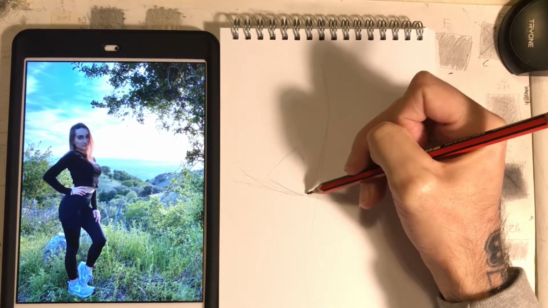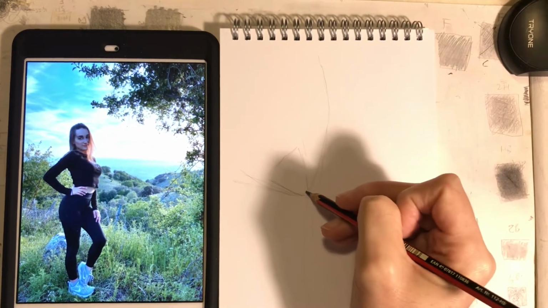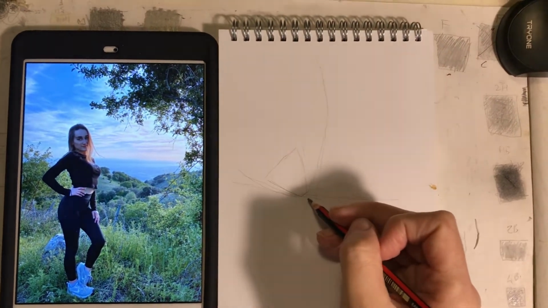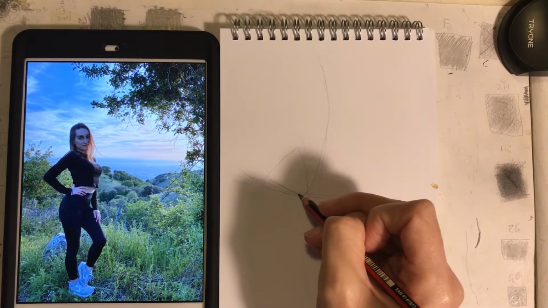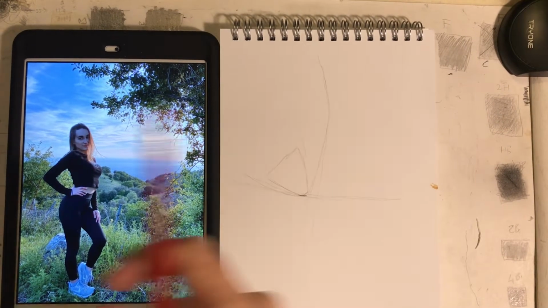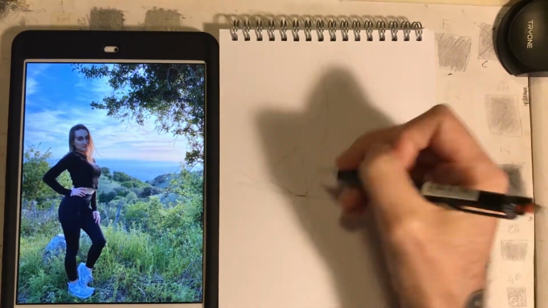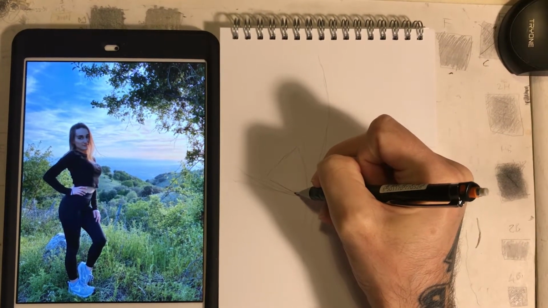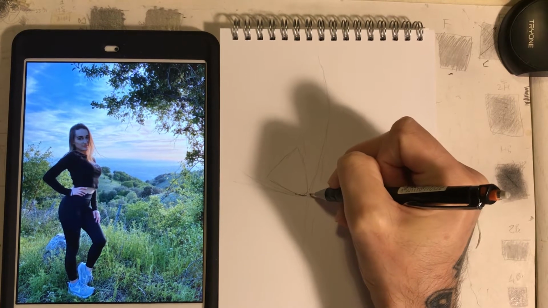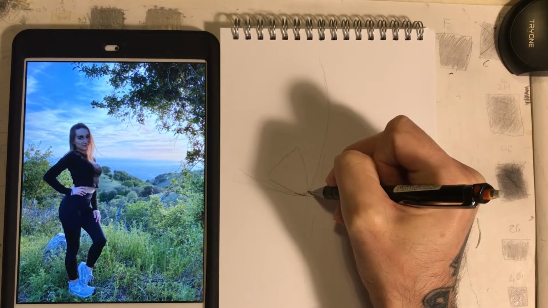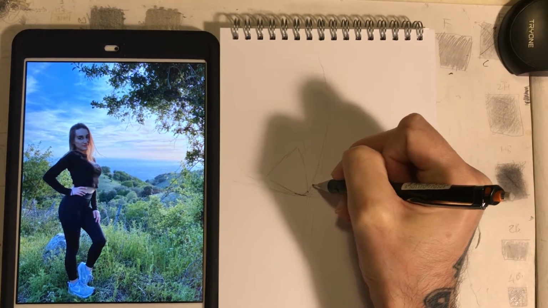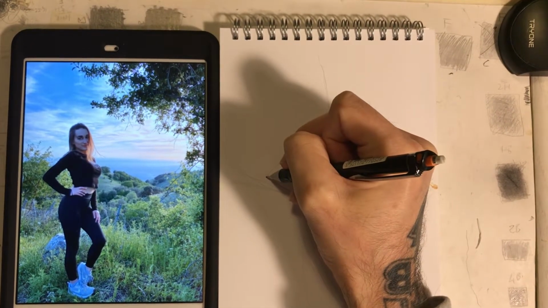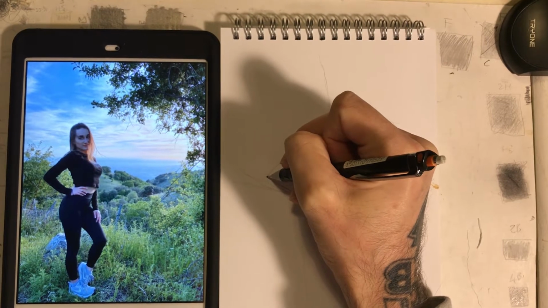If we come down here from this point, you can already see that actually that goes across there. Switch pencils. We've got one there, one by hand there, up in the armpit area, and that part of our arm.